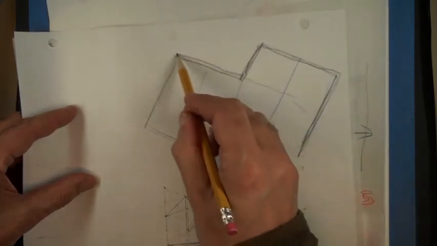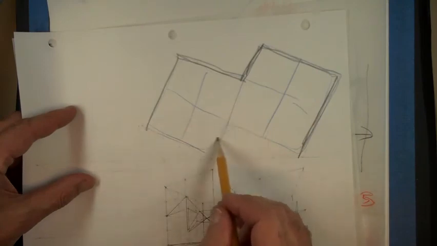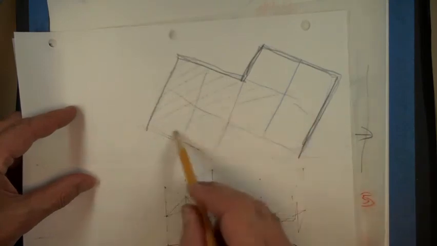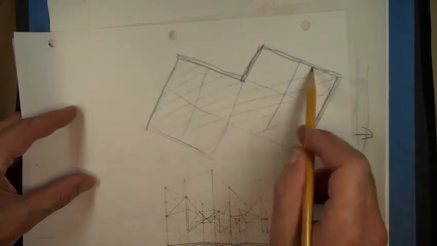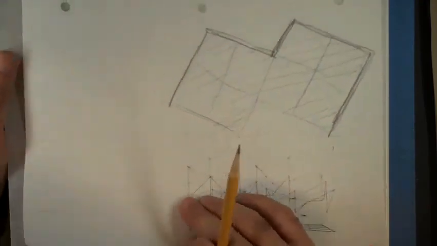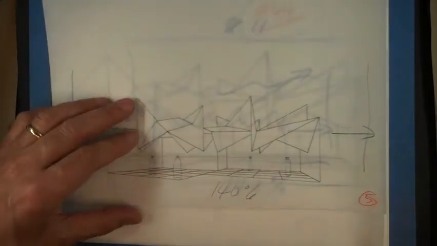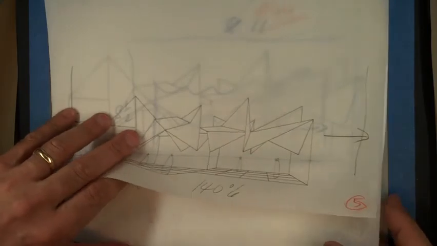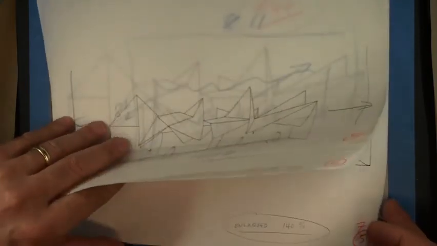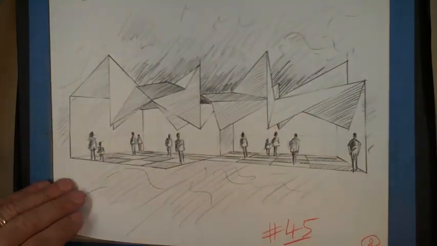Right, those are the walls that remain. The rest is just the floor. Okay. And then the final effect will be, again, over kind of an open space.